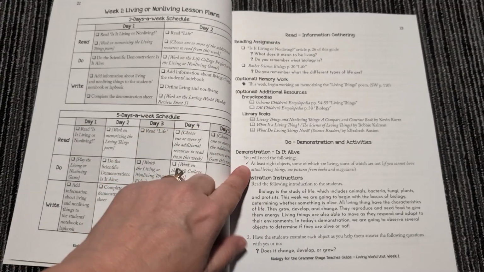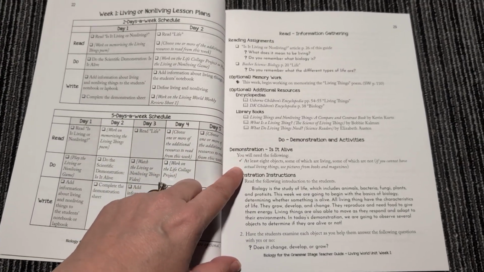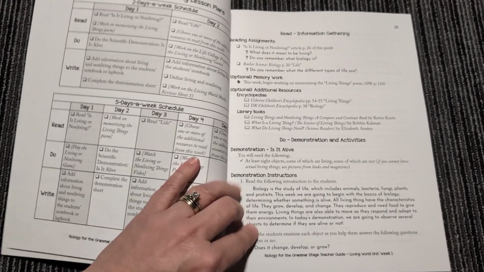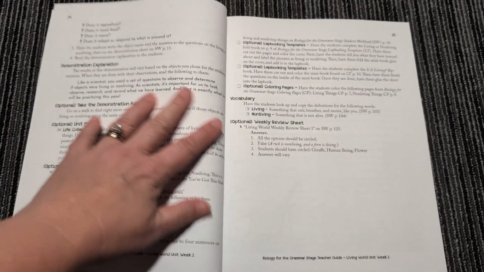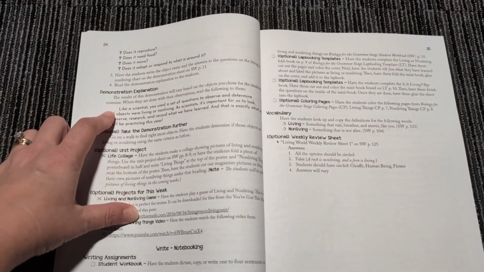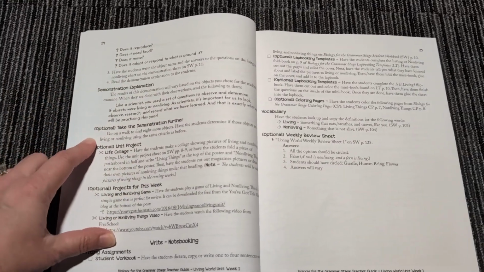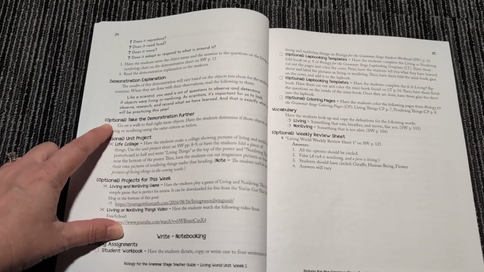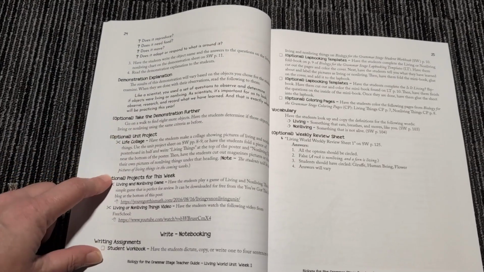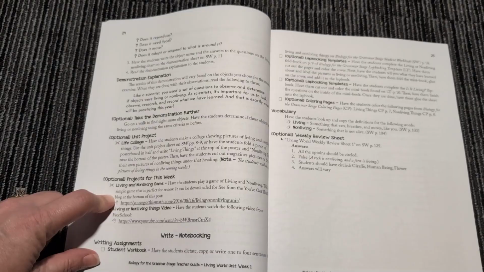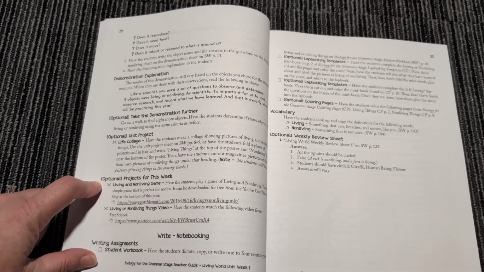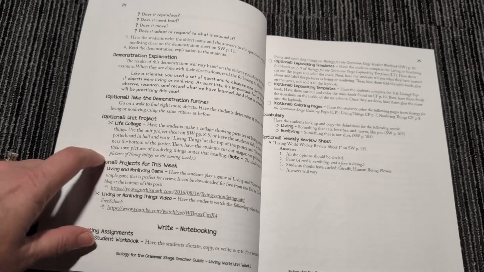Back in the teacher's guide, you'll have the demonstration with the supplies, an introduction for you to read, along with detailed instructions for what to do and an explanation for you to read to your student. There'll be options to take the demonstration further, along with optional unit projects and projects that you can do for the week. So there's plenty of hands-on options to keep your students busy.